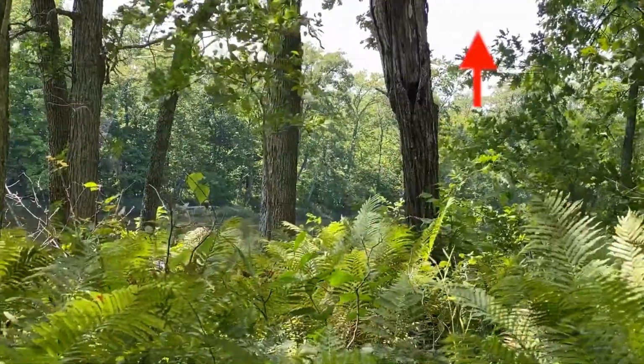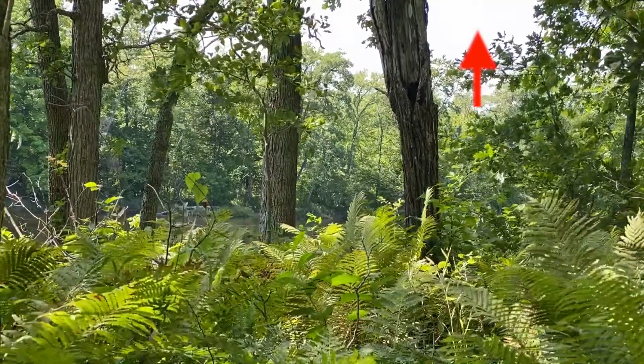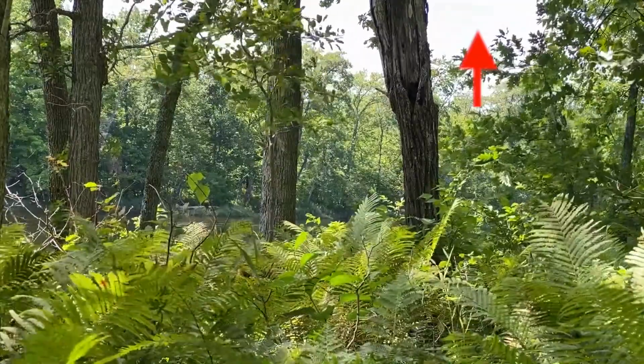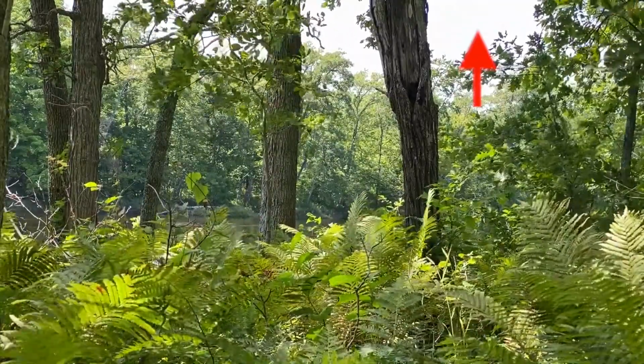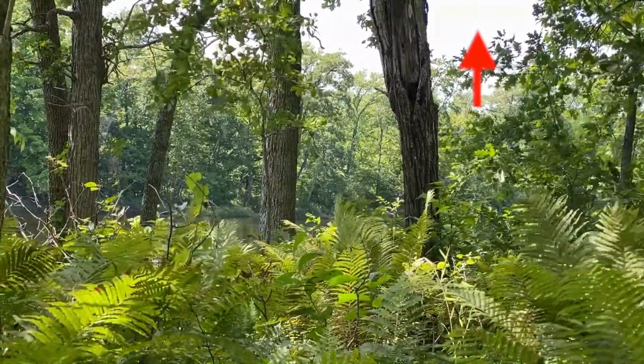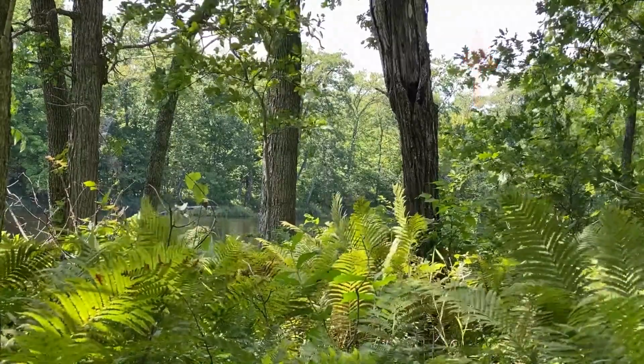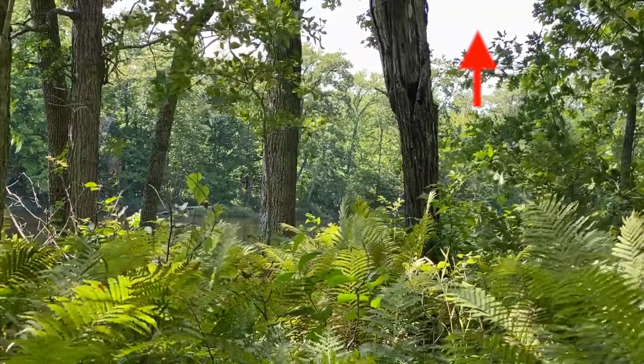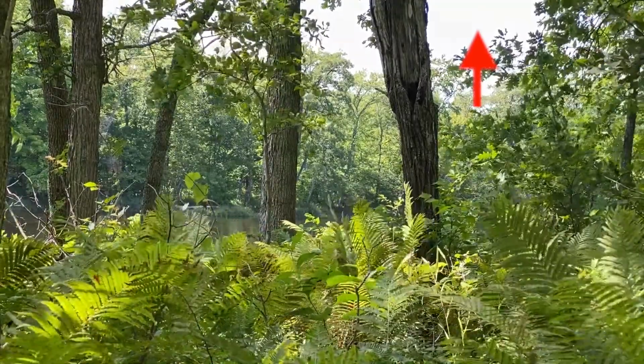Now I'm going to go ahead and slow this down to 10% of normal speed. There it is again. It is chevron shaped, hard to see there. Upper right, down towards the oak trunk, what I call the haunted oak, where a lot of this activity seems to manifest for some reason.